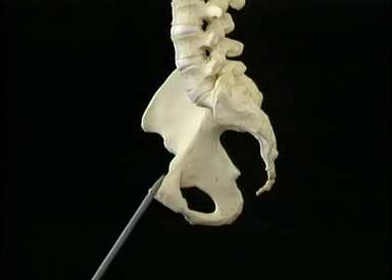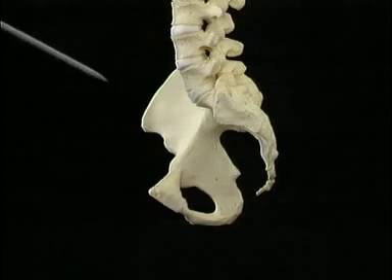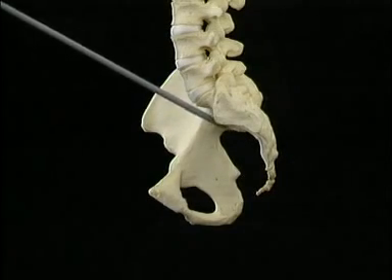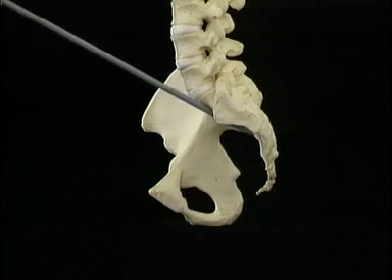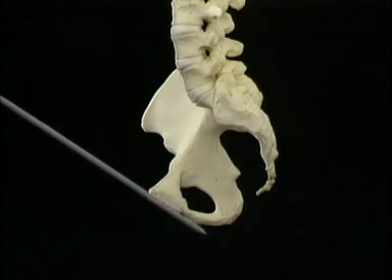The plane of the pelvic brim is tilted at about 60 degrees to the horizontal. The pelvic surface of the sacrum slopes at 30 degrees to the horizontal. The pubic symphysis is tilted at almost the same angle.